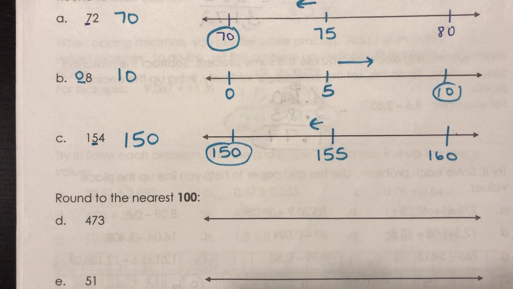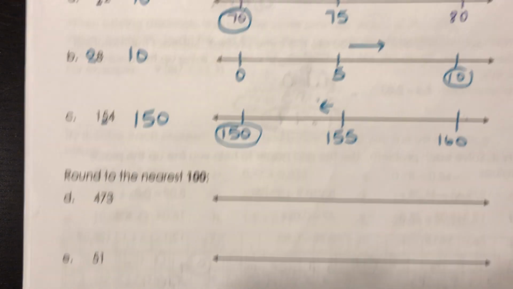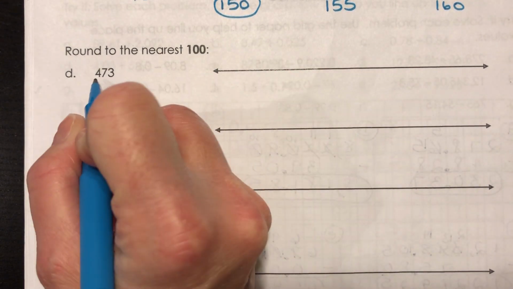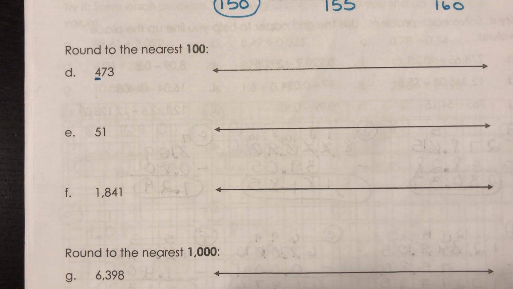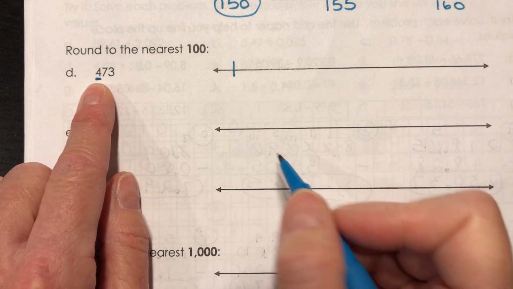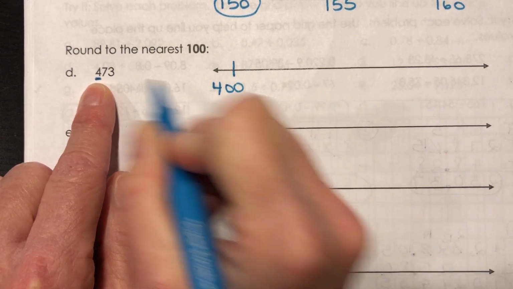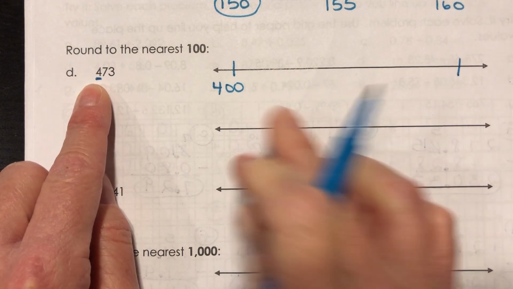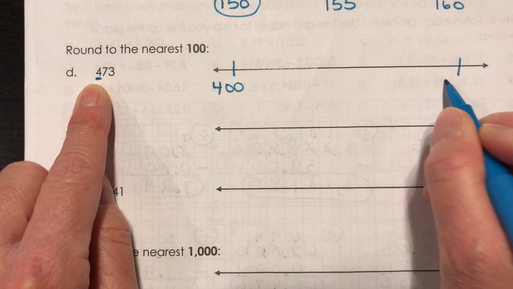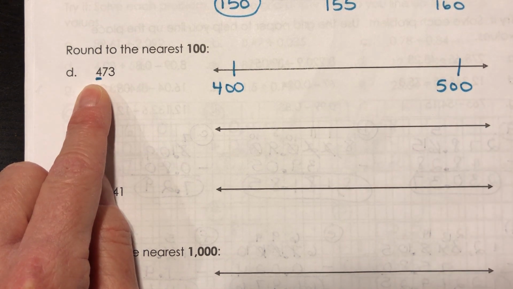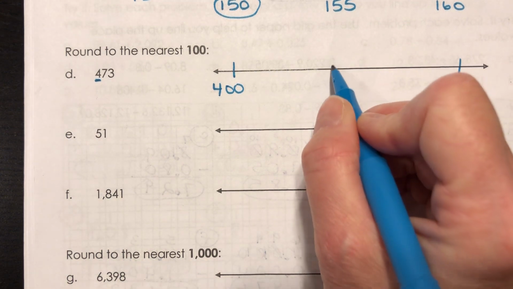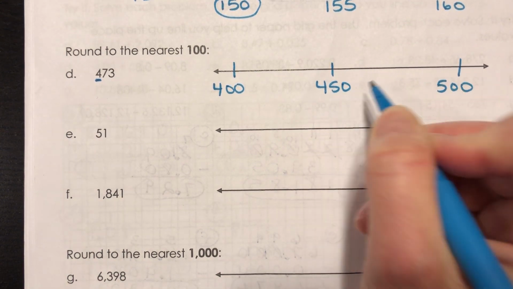We're going to use the same exact process when we round to the nearest 100. Okay, so this time I'm looking at the number in the hundreds place. In this case, the 4 is in the hundreds place. So the first 100 that 473 is between would be 400. I keep that the same. The next 100 up from 400, so if I add 100 to 400, would be 500. Halfway between 400 and 500 is 450.